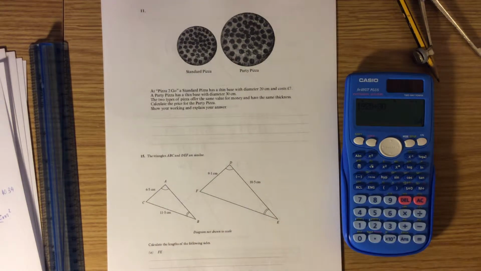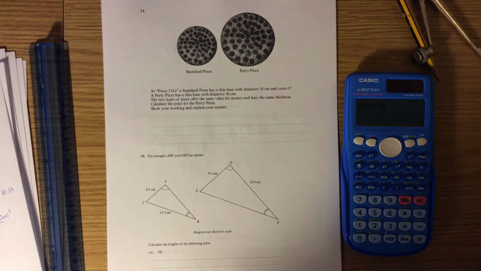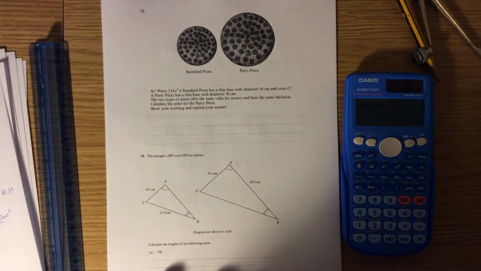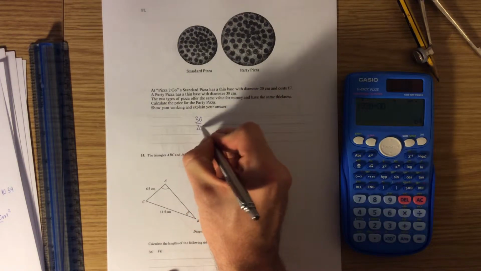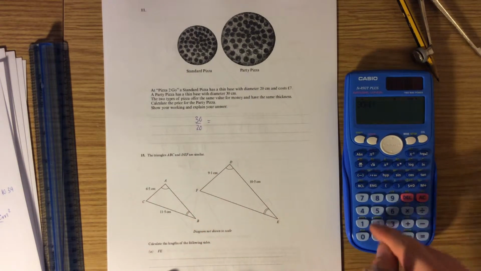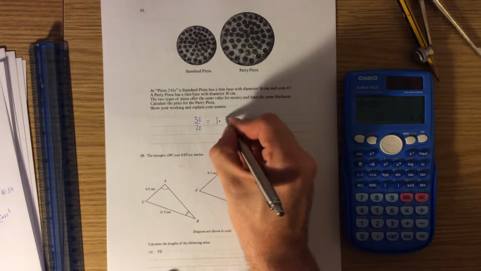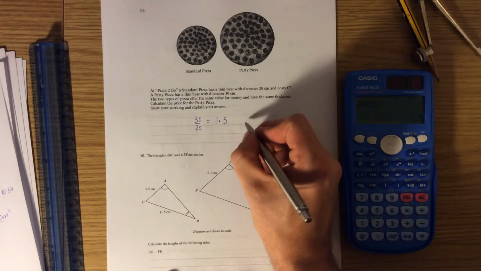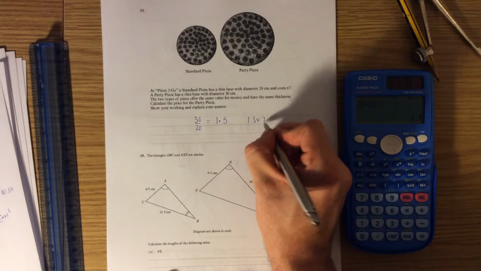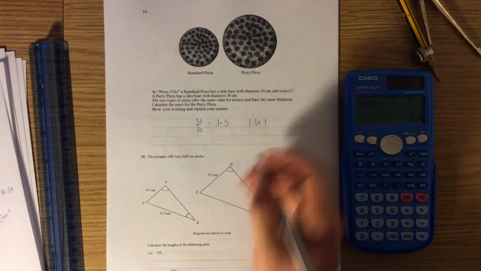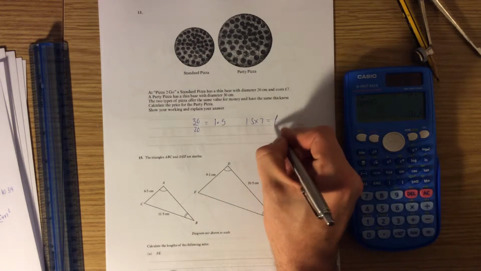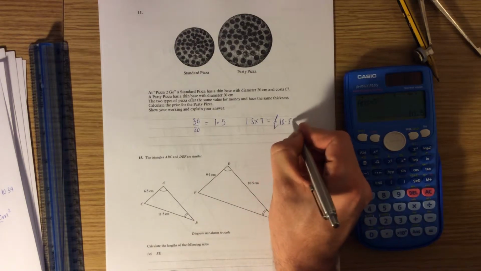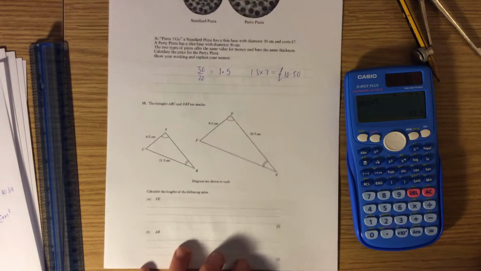So, party pizza has a thin base with diameter 30. Two types of pizza offer the same value for money and have the same thickness. Calculate the price of party pizza. So, again, the scale factor is 30 divided by 20. So the larger one is 1.5 times bigger. So the cost will be 1.5 times the cost of the other pizza. So 1.5 times 7. So that's going to be £10.50 for the larger pizza.